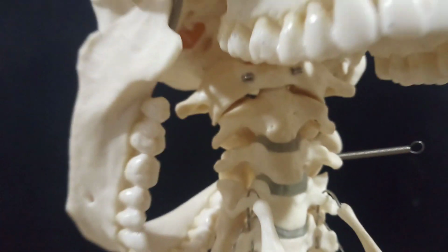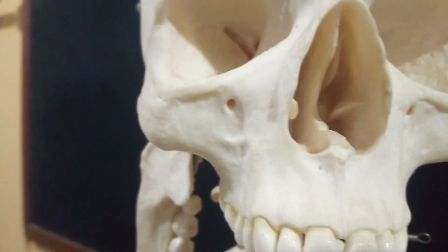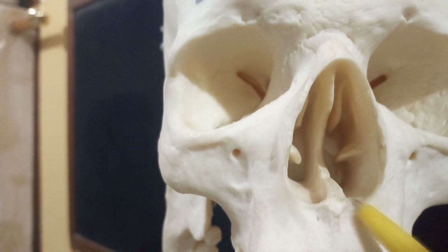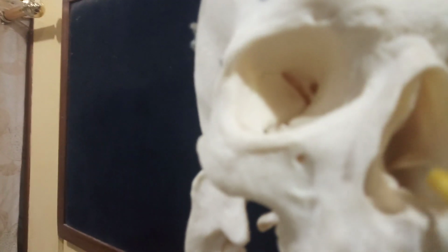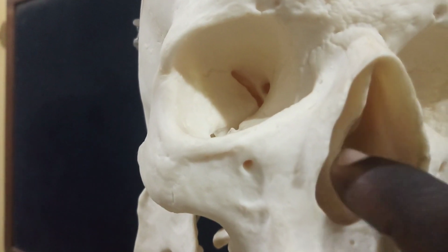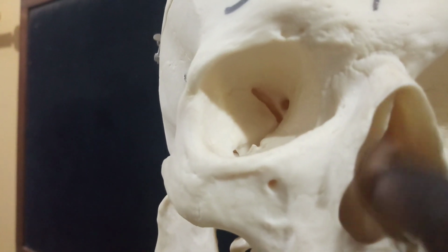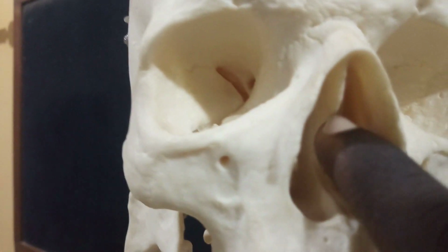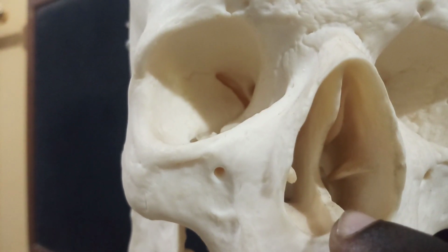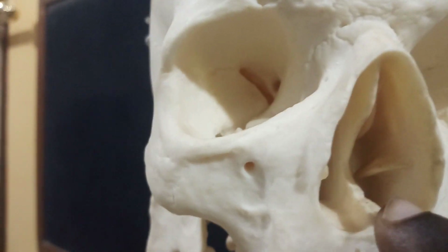Let me just finish with this. This is the nasal cavity. And you can see we saw the nasal spine. We saw the vomer, and then we said this is the perpendicular plate of the ethmoid bone, and these two bones, the perpendicular plate of the ethmoid as well as the vomer, form the bony component of the nasal septum.